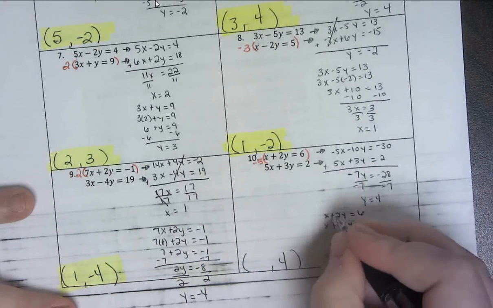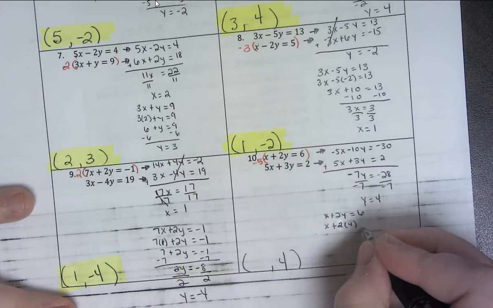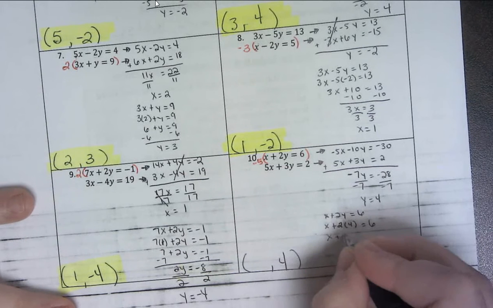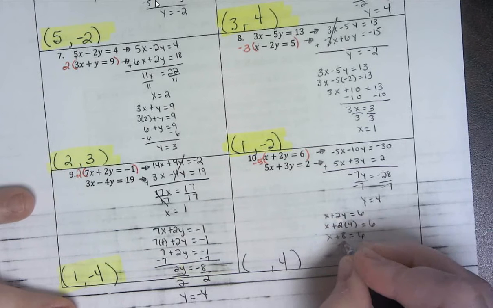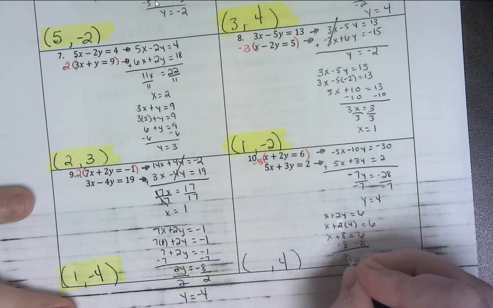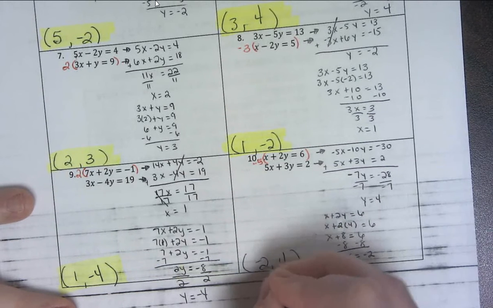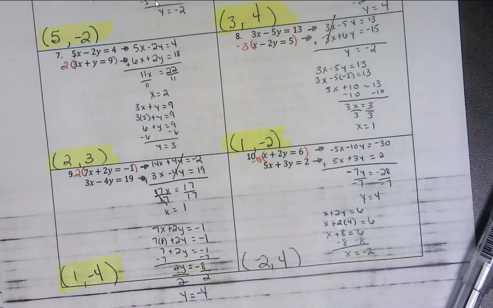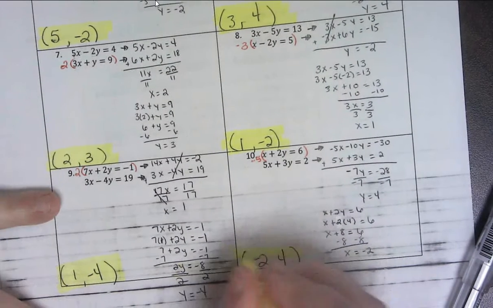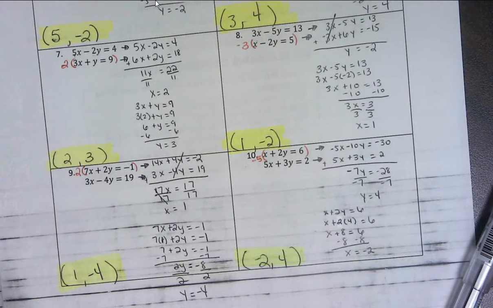So bring the 2 down, plug that 4 in for your y equals 6. x plus 8 equals 6, minus 8 on both sides to get x equals negative 2. All right, so that's how you solve using that addition or elimination method.